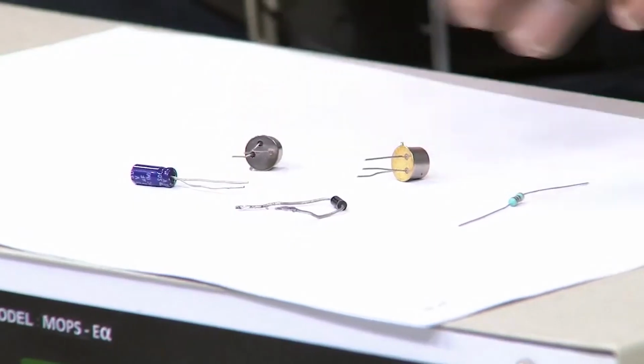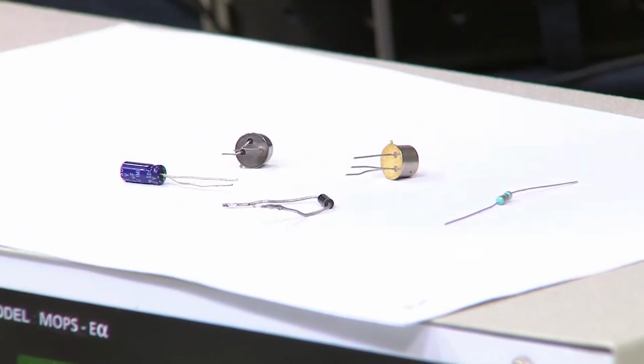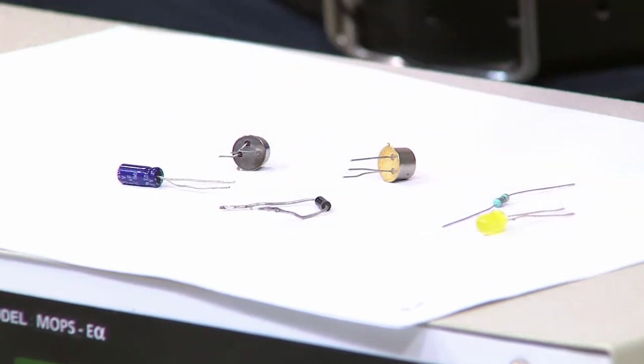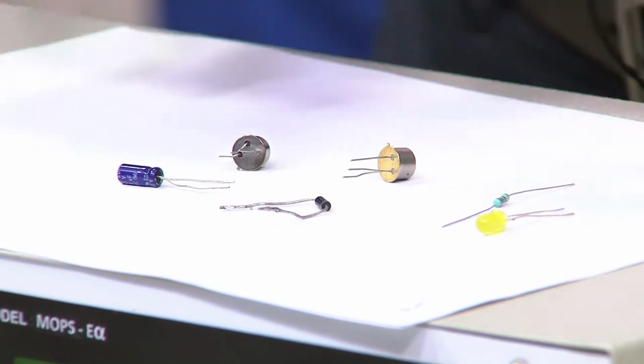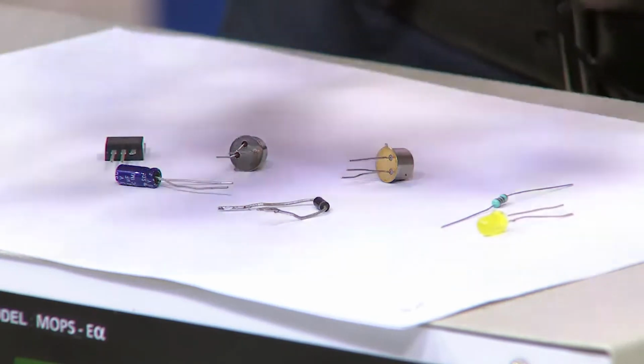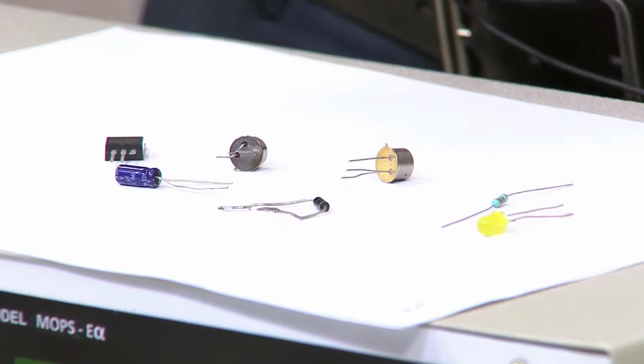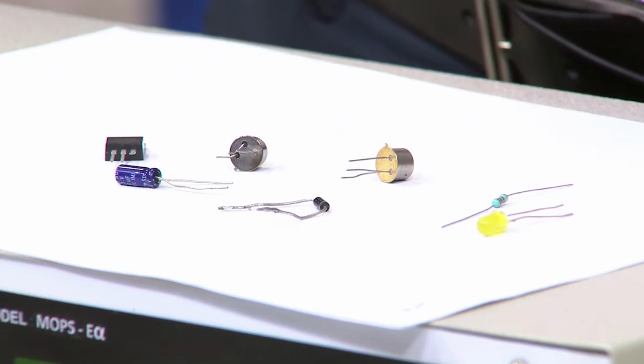So, you have transistors, resistor, diode, capacitor, you have light emitting diode, is not it. Now, and you have a MOSFET. If I want to use these components, and I want to create a circuit to test the circuit, there are two ways.